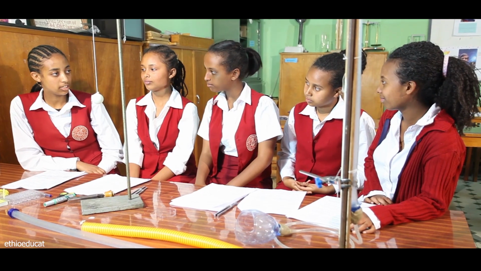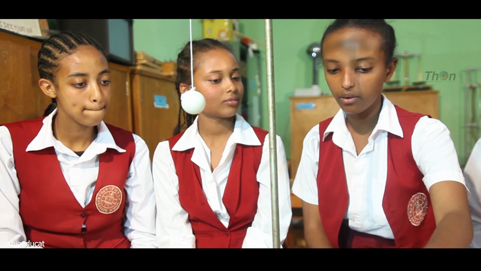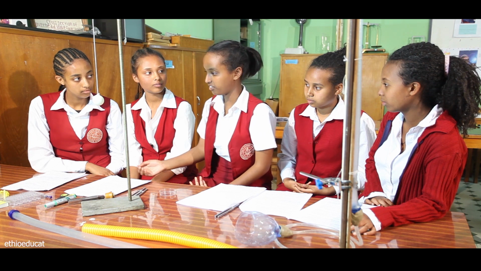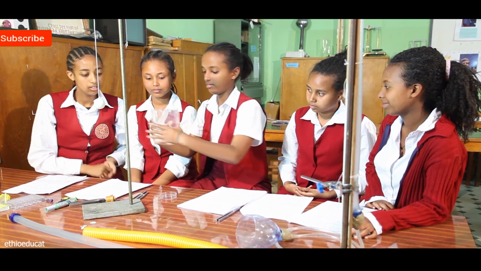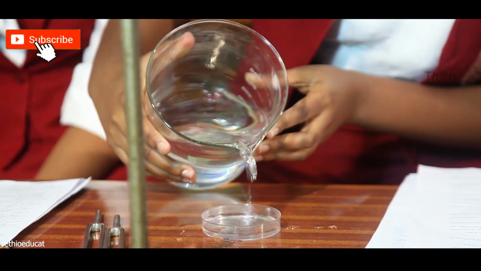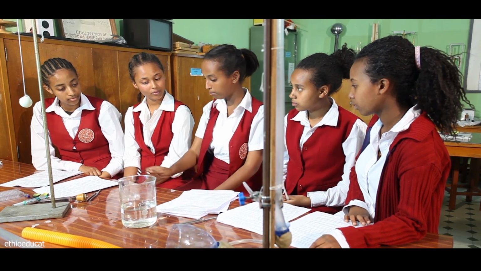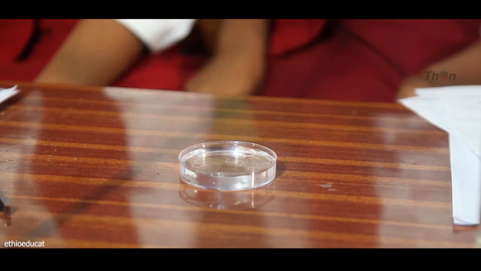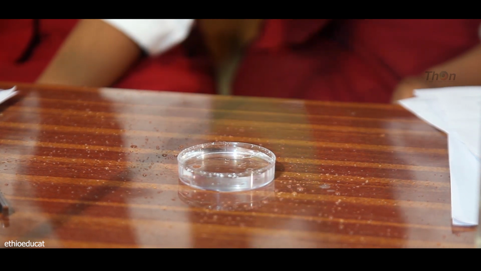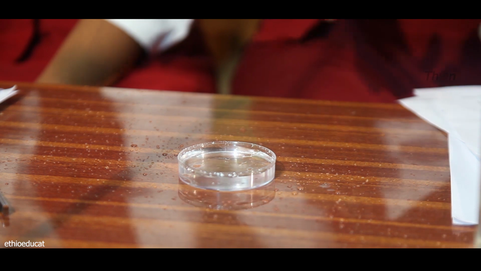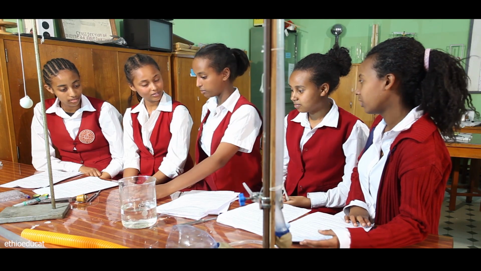Can we use different materials other than the ball? Yes, we can. This is what I saw last time. We can use water, which we can find easily in our surroundings. Can you pass me the water? Thank you. We can easily see the vibration of this tuning fork by putting it in the water. Watch. I'll do it again. You can see that the vibration makes the water splatter everywhere.